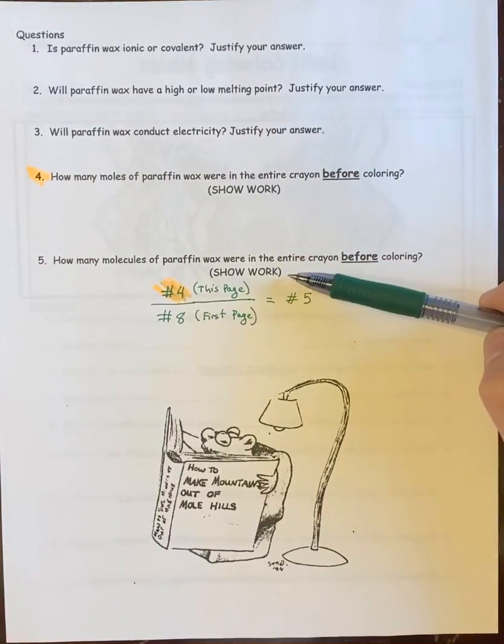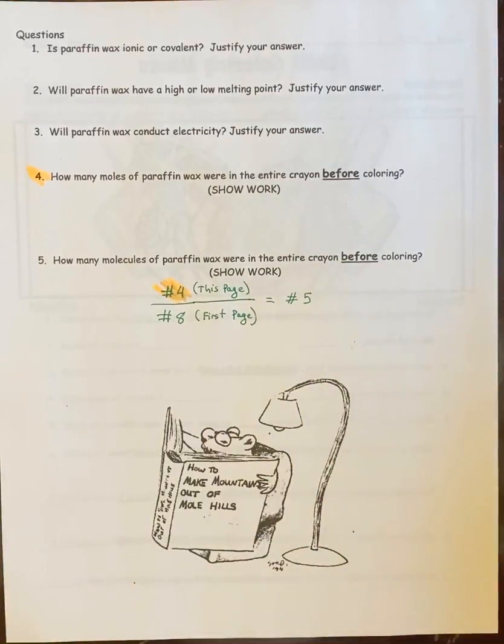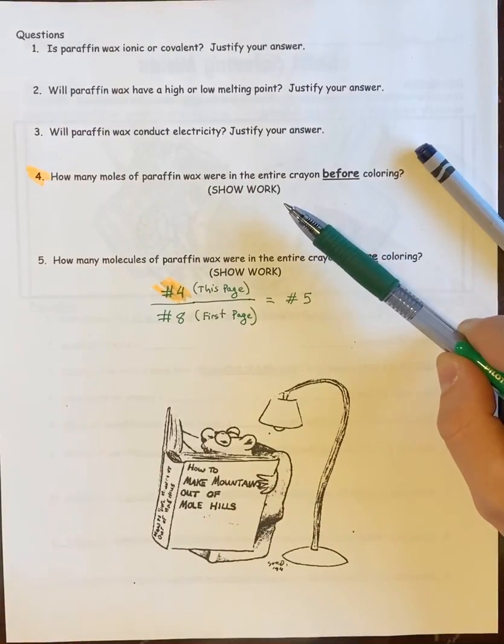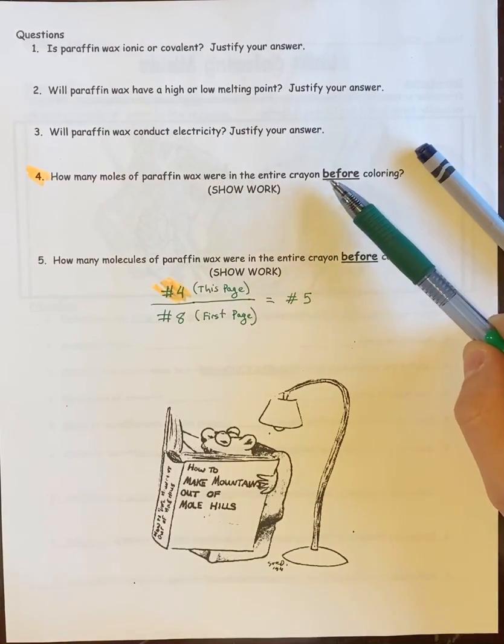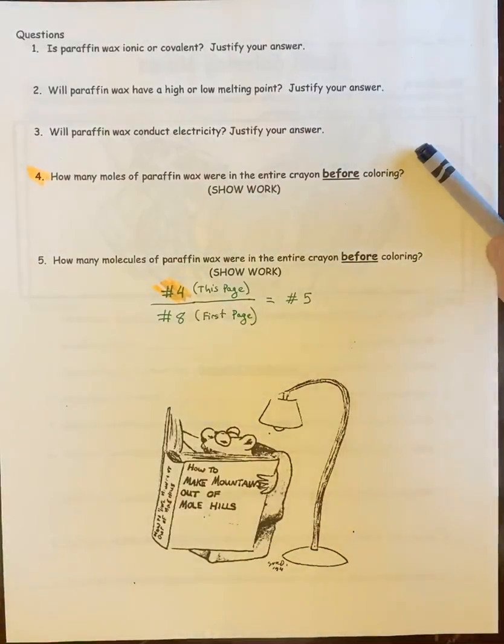4 and 5, you're going to do the same thing that you did in 7, 8, and 9, but you're going to do it for the entire crayon. So for number 4, you're going to figure out how many moles of paraffin wax were in the entire crayon before you colored. So you're going to take the weight of the crayon before you did any of the coloring, so it's the very first crayon weight, and then figure out how many moles of paraffin that is. We're going to ignore the wrapper, obviously.